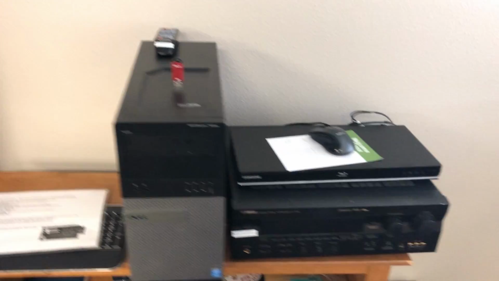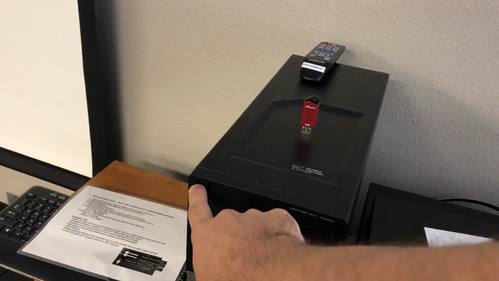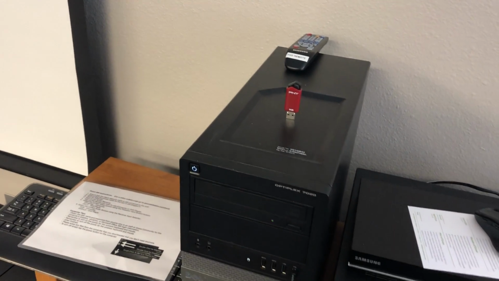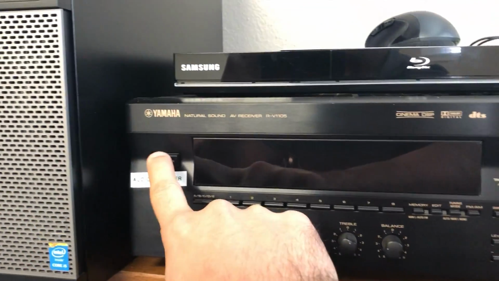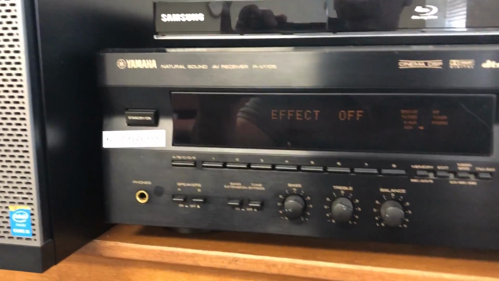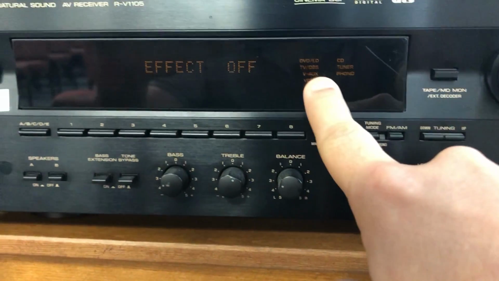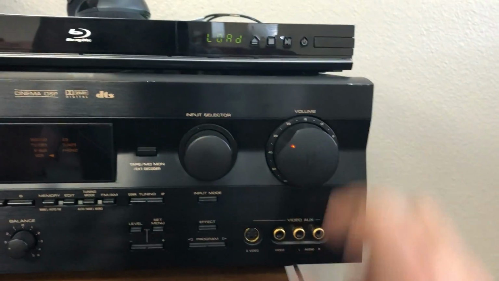Then you want to walk over to the computer and hit the power button of the computer, right there on the top left. Get that guy turning on, spinning up. Also, you want to turn on the audio. So you're going to hit this audio receiver power button right there, and make sure the audio is set to VCR. VCR is the computer input. And here's your master volume right there.